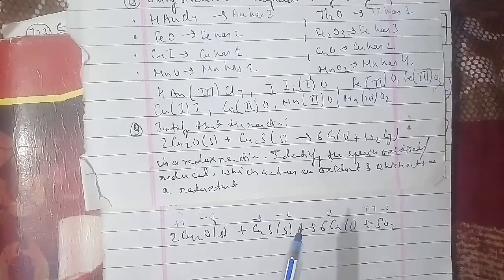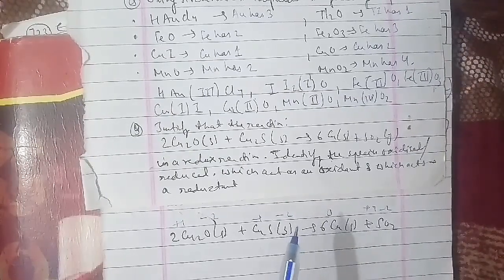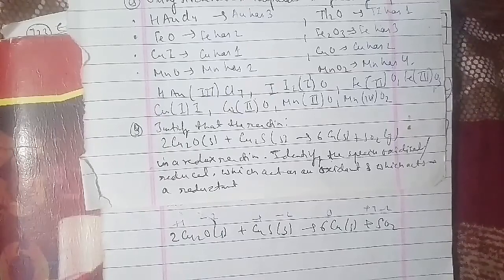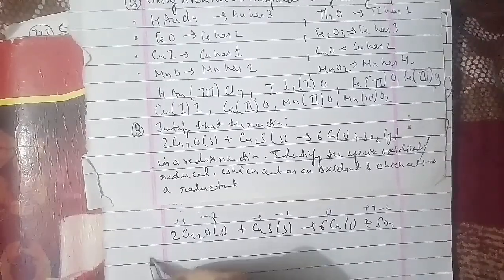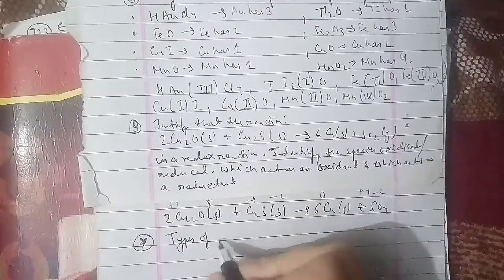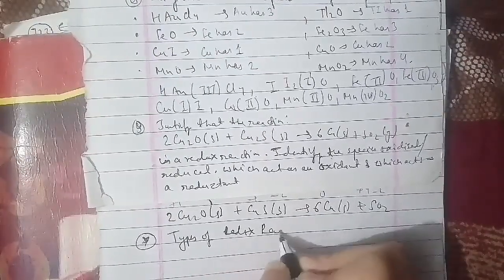A combination reaction may be denoted in the form A plus B gives you C, and either A or B, or both A and B, must be in the elemental form for such a reaction to be a redox reaction. All combustion reactions that make use of elemental dioxygen, as well as other reactions involving an element other than dioxygen, are redox reactions.